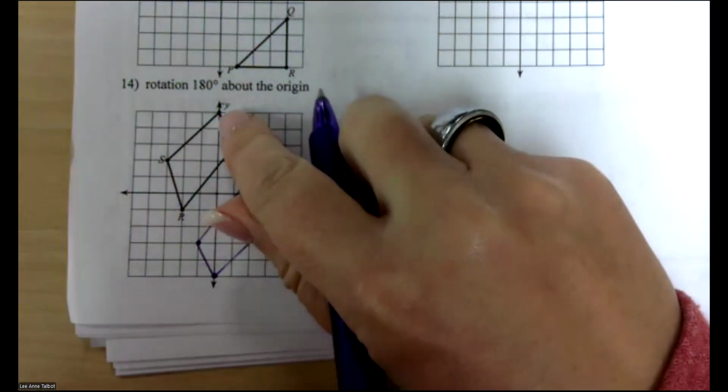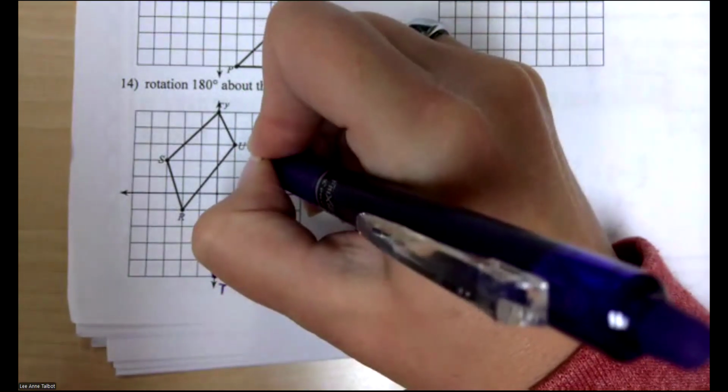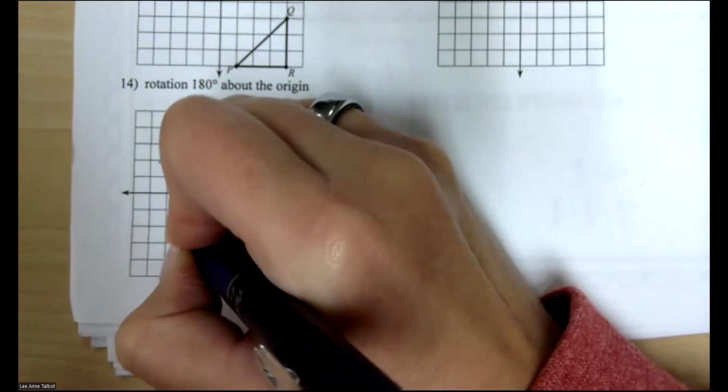What does this say? Is that T up there? Okay, T prime, R prime, S prime, D prime.